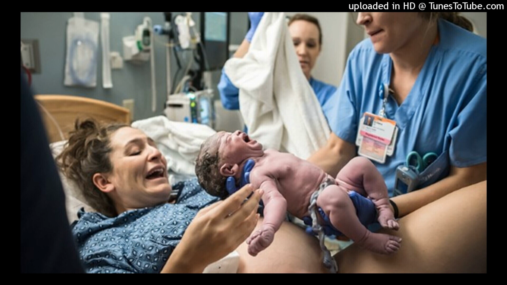Although the goal of induced and augmented labor is to mimic natural labor, stimulated contractions often increase in intensity more quickly. Cervical ripening may increase the discomfort felt by the woman. Recording intake and output identifies fluid retention, which may precede water intoxication.